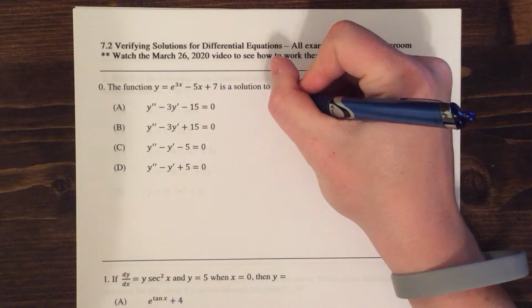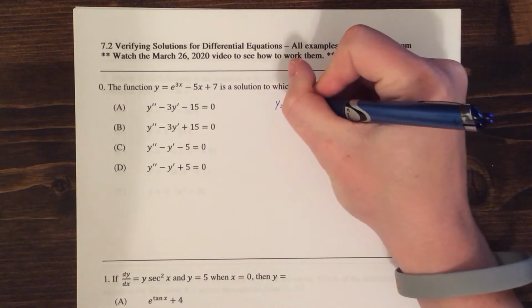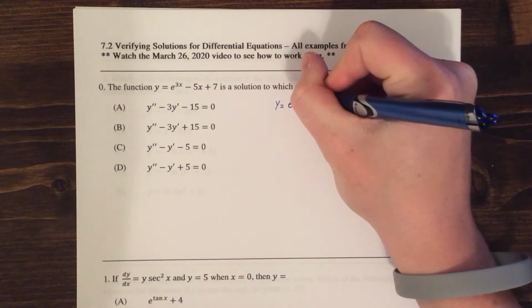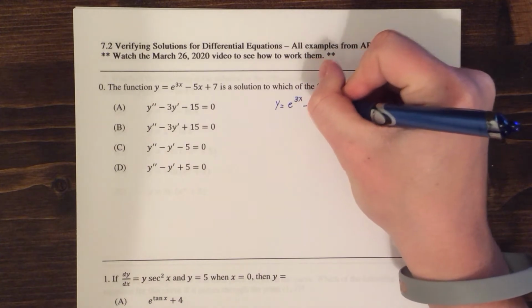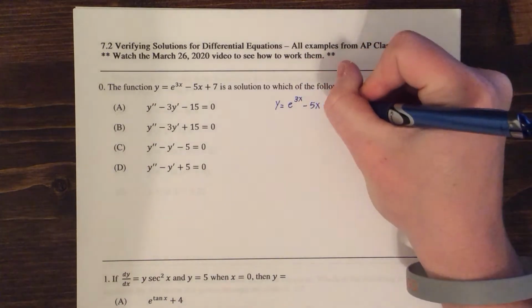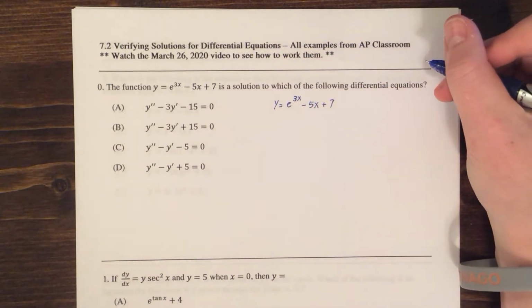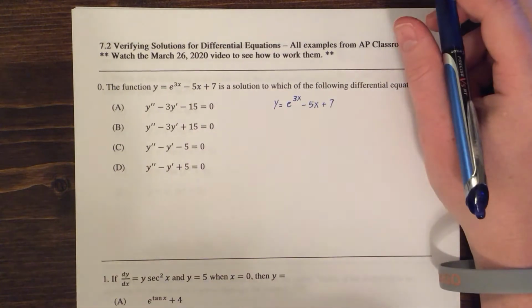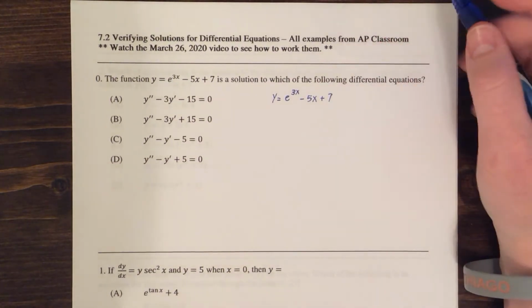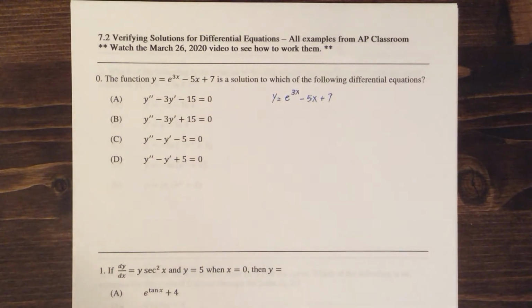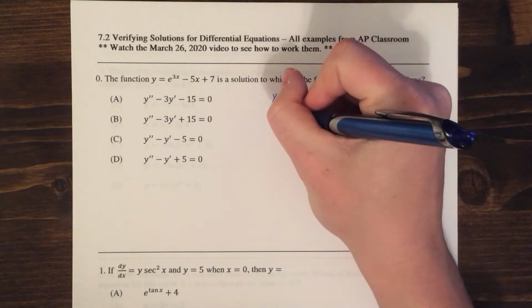So here they've given us our y, and they've said that y is equal to e to the 3x minus 5x plus 7. And we have these different answer choices. So what we're going to want to do is find out what y prime and y double prime are so that we can plug these different things into this equation and see if we get 0.